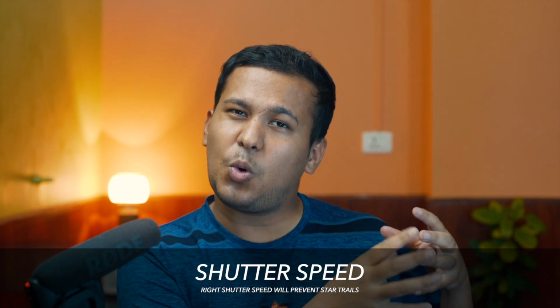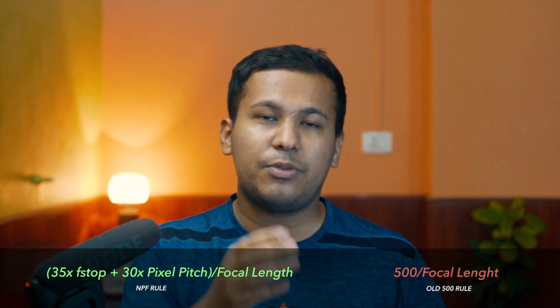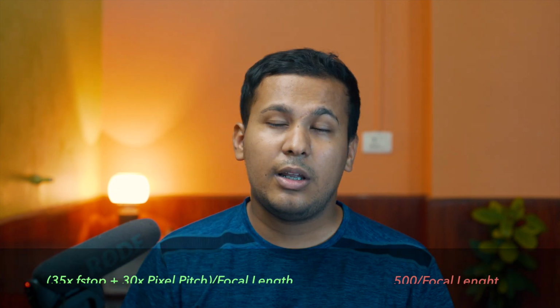Now there is this old 500 rule and there is this new NPF rule. The formulas are mentioned below if you want to get the exact shutter speed for your camera and for your lens. Here's what I do. I start from 10 seconds and I eventually increase till 15 or 16 seconds, and I use that range as a sweet spot and I tweak it accordingly as I go along.